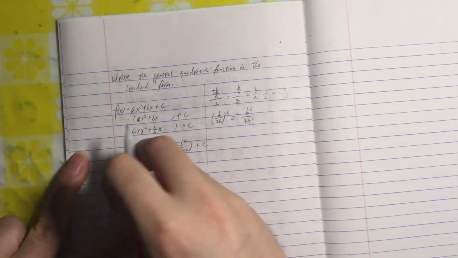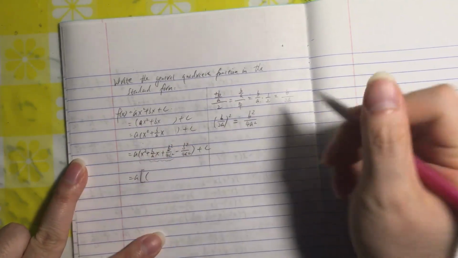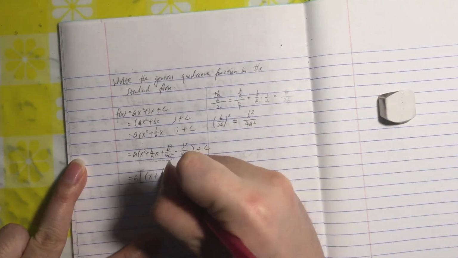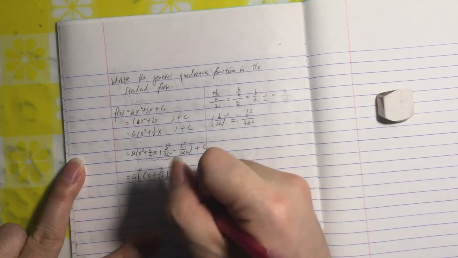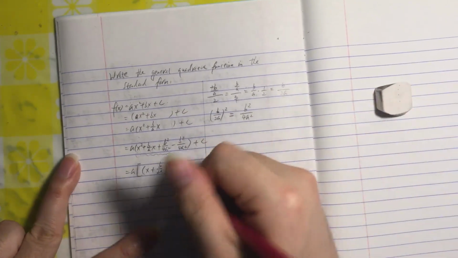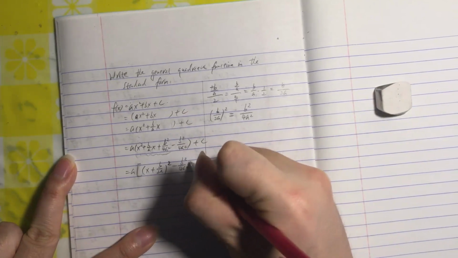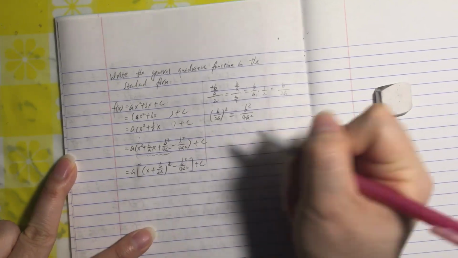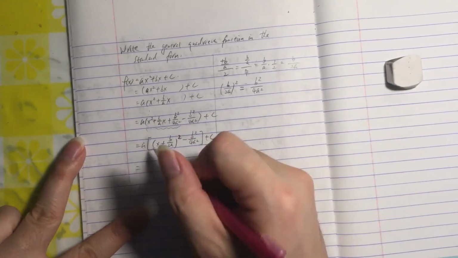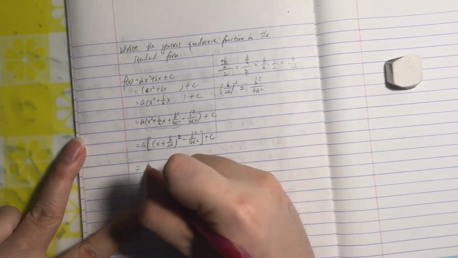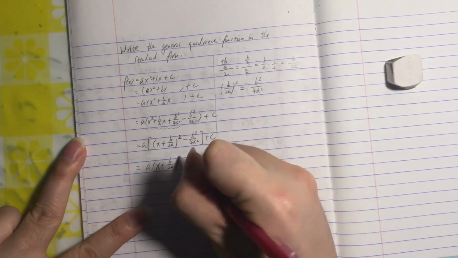If I factor, I get x plus b over 2a. I can use this number to make the perfect square. Minus b squared over 4a squared plus c. Next, distribute letter a. I get a times x plus b over 2a squared.